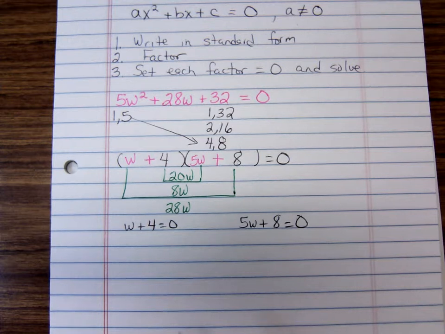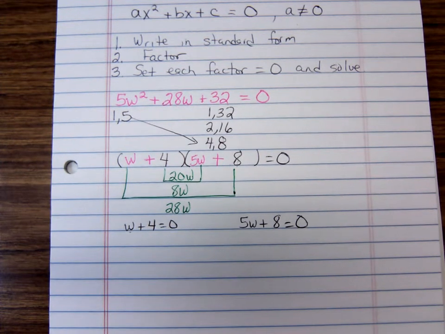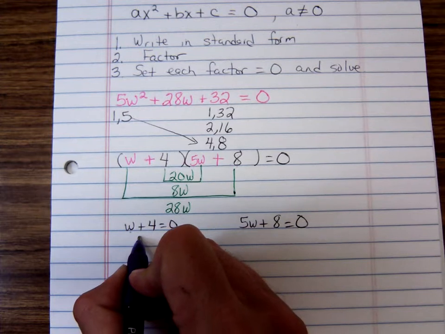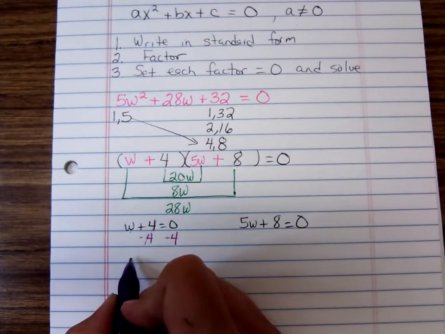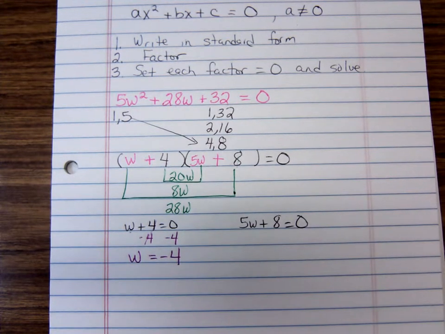Well, to solve a linear equation, you do the opposite operation to both sides of the equation, beginning with addition and subtraction. I'm isolating the w by subtracting 4 from both sides. And I would get w equals -4. So there's one answer.